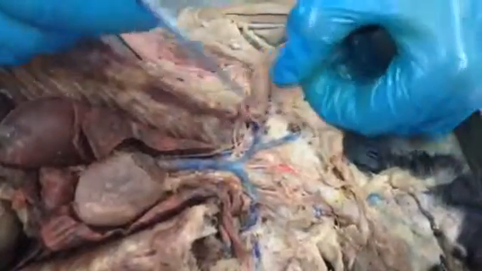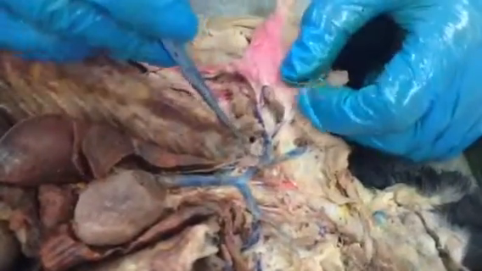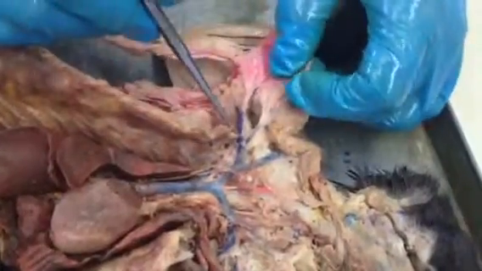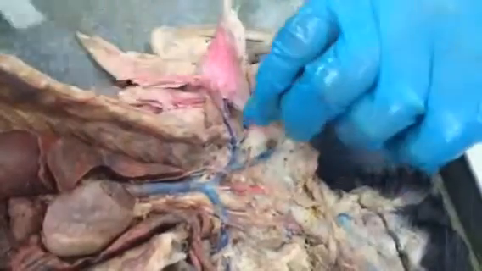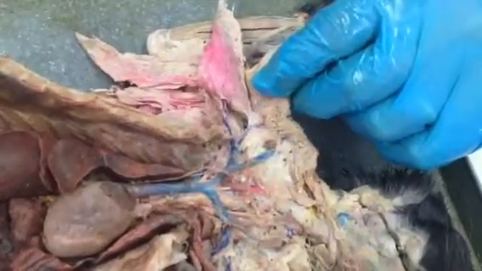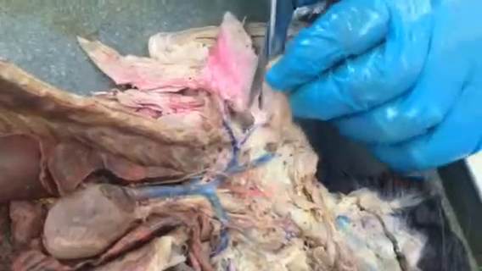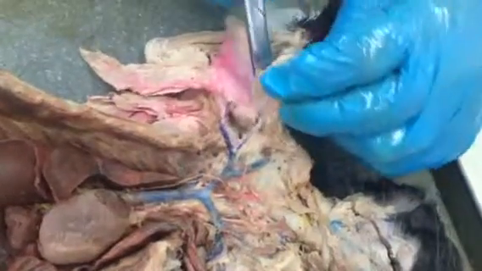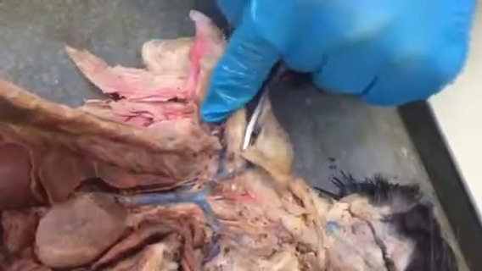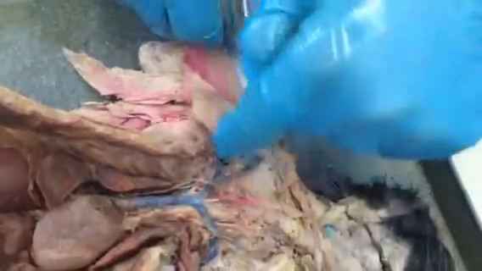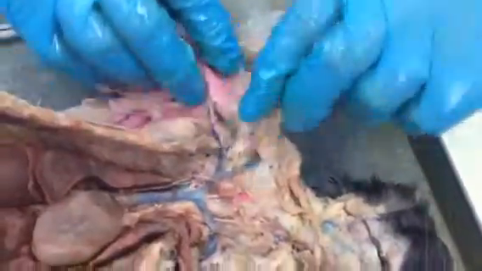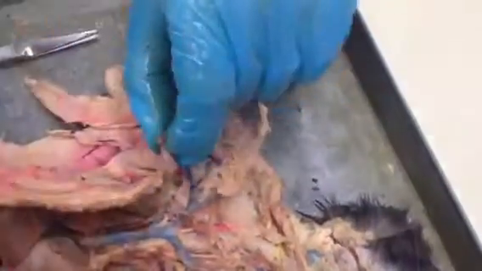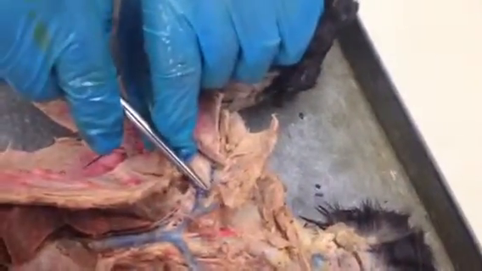As we move out onto the arm, the subclavian becomes the axillary, and the axillary has 2 major branches. The first one is the ventral thoracic. This is the ventral thoracic vein. Right next to it is the ventral thoracic artery from the arterial system, which we'll point out a little bit later. But that's the ventral thoracic vein right there.